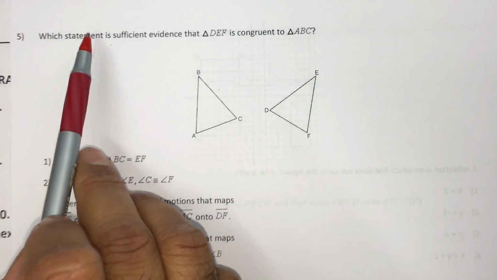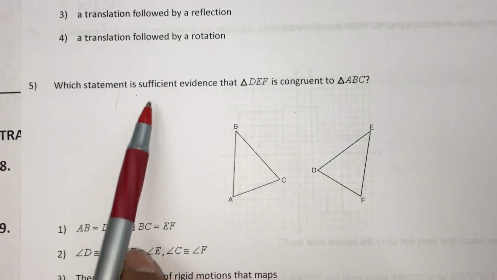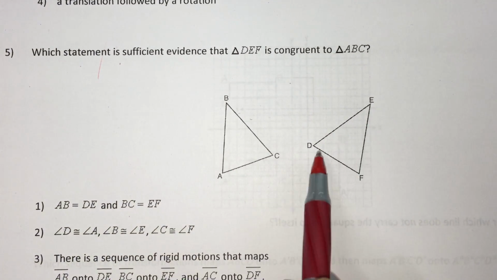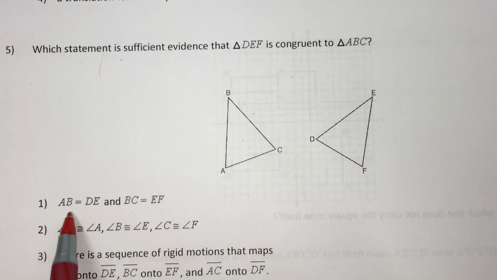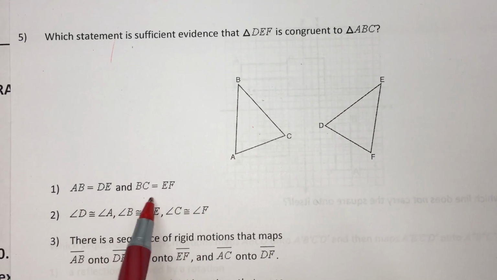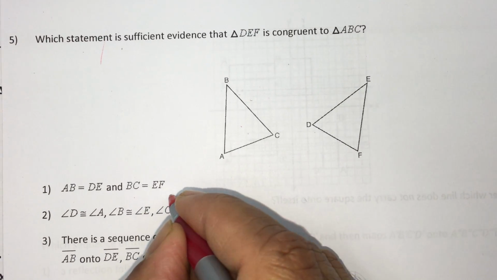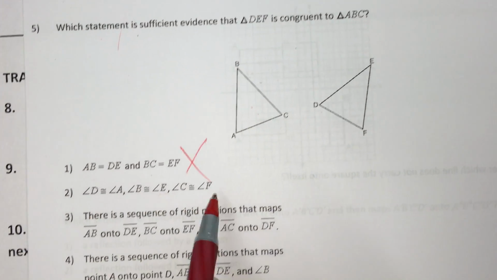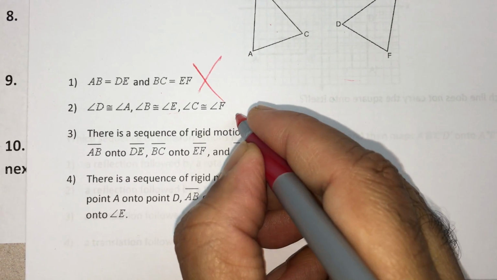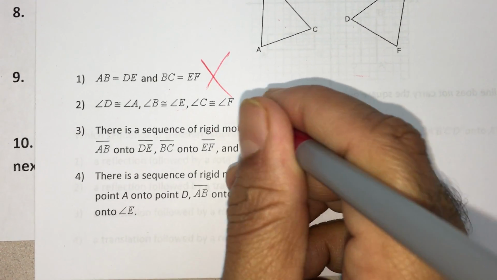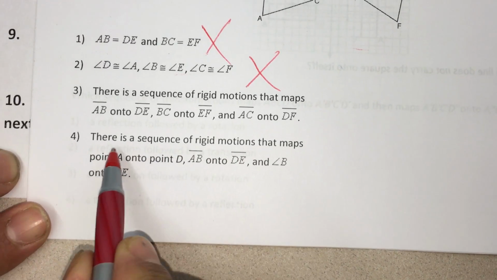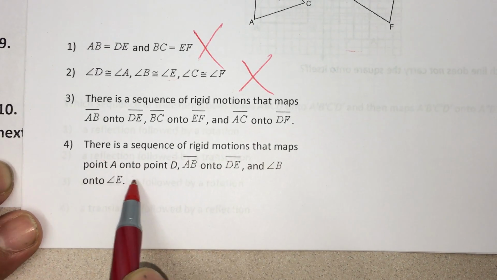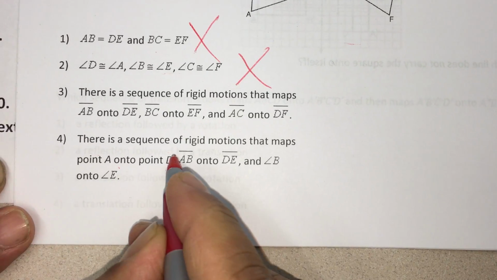Which statement is sufficient evidence that triangle DEF is congruent to triangle ABC? AB equals DE, BC equals EF. These two are okay, but the third side information is missing, so that is out. All three angles are equal in the two triangles. That is not sufficient. They may be similar, but they are not congruent. If you see the fourth one, a sequence of rigid motions that maps point A to D is meaningless.